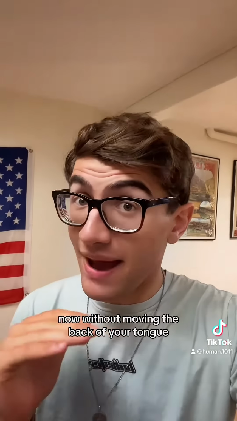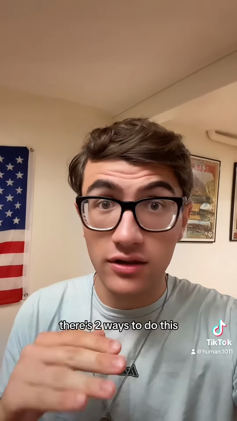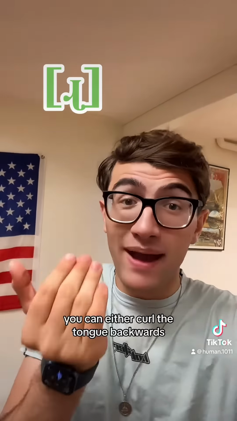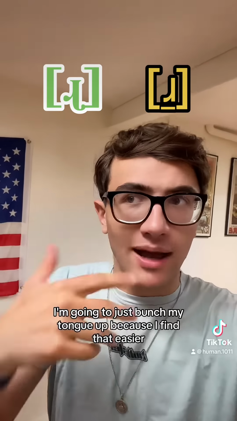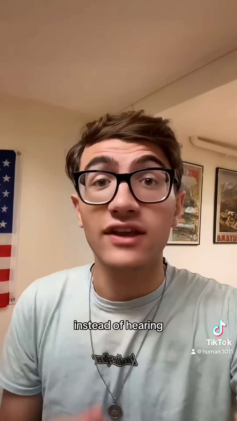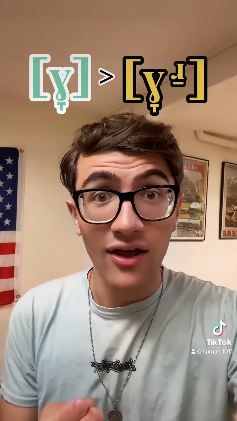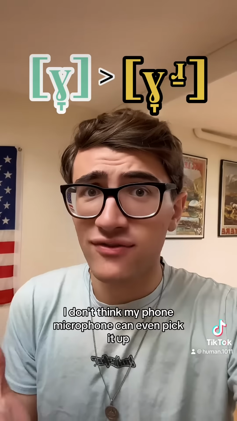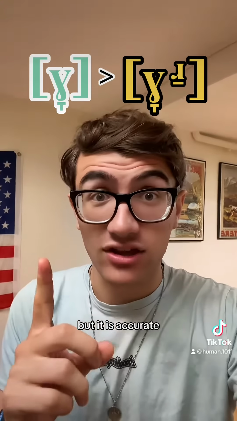Now, without moving the back of your tongue, we need to move the front of the tongue. There's two ways to do this. You can either curl the tongue backwards, or you can just bunch the tongue up. I'm going to just bunch my tongue up because I find that easier. So, if you apply this properly, instead of hearing ra, you should hear ra, which is a difference so subtle, I don't think my phone microphone can even pick it up. But it is accurate. But we're not done yet.